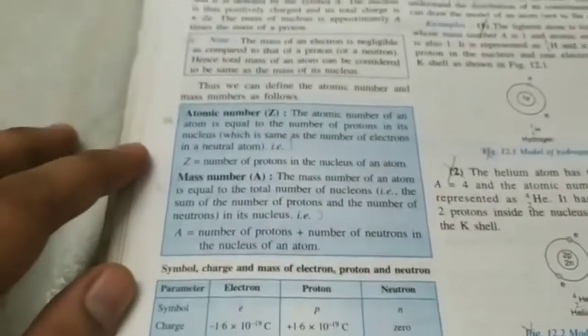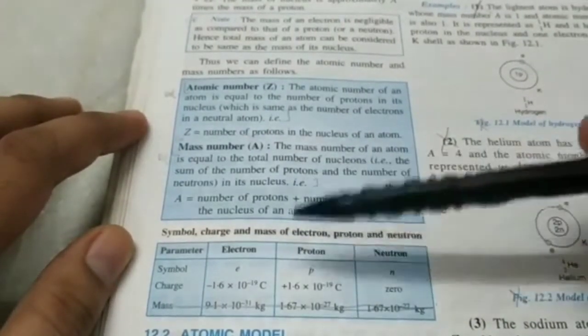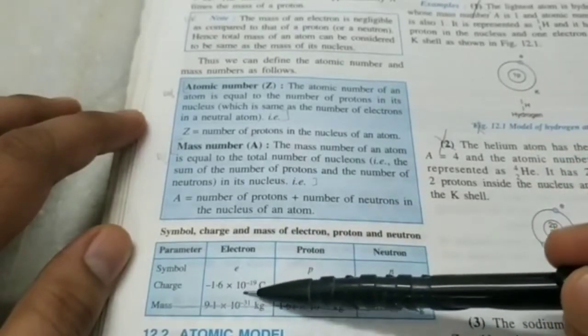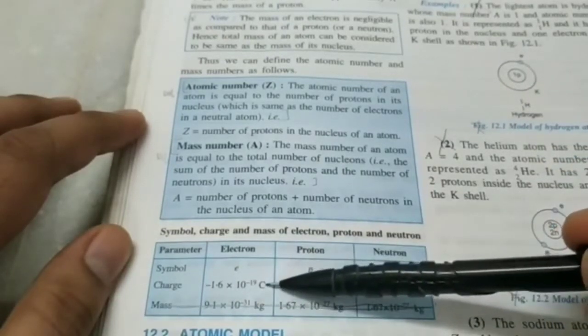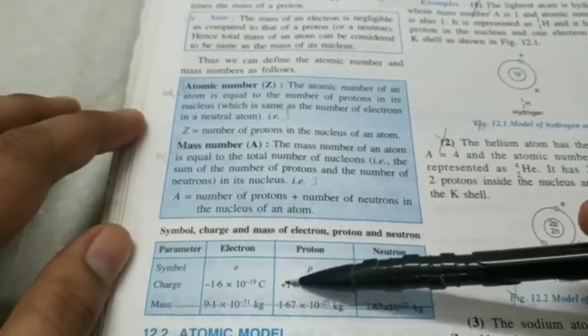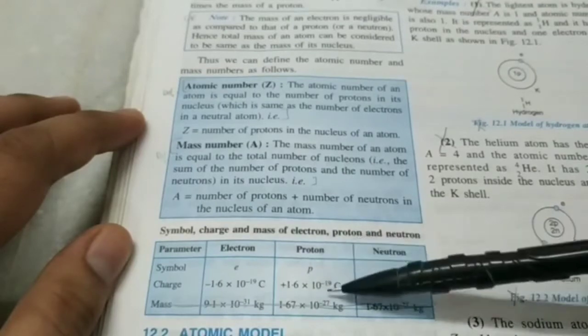Now, if you look at the symbol of an electron, proton, and neutron, it's written like this. One electron's charge is negative 1.6 into 10 raised to minus 19 coulomb. That's a very small charge and it's negatively charged. Protons have the same charge, but it is a positive charge. But note here, it is also a very tiny charge on just one proton.